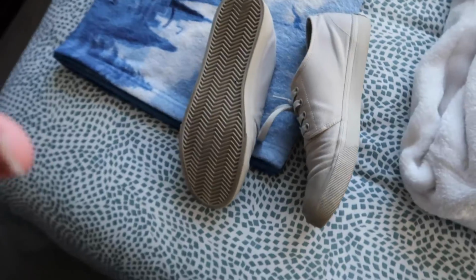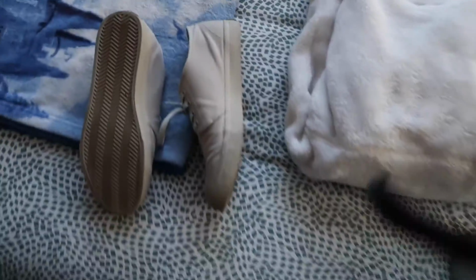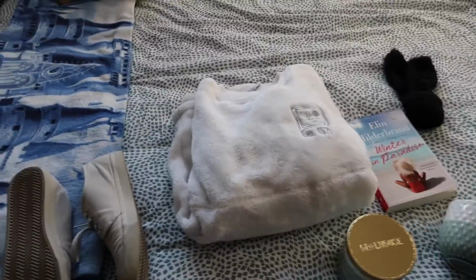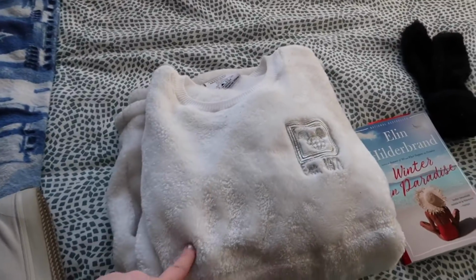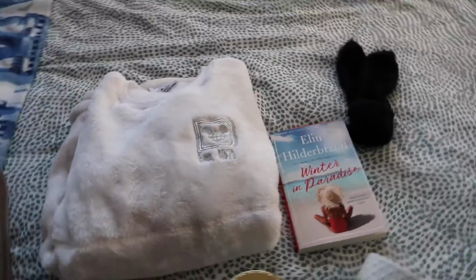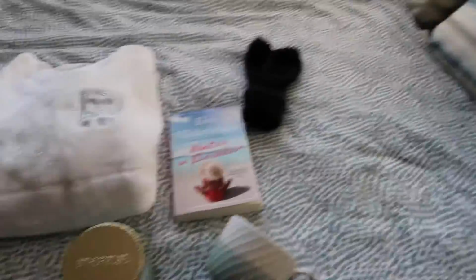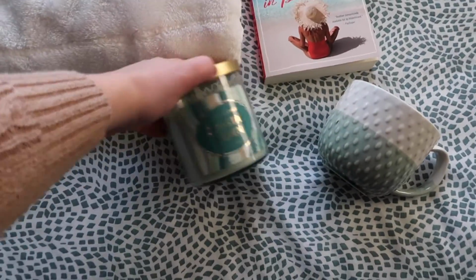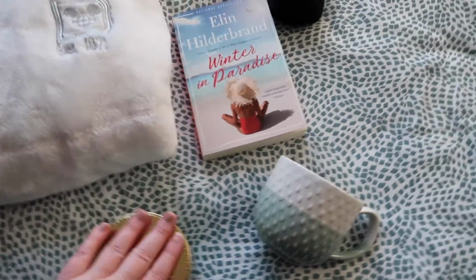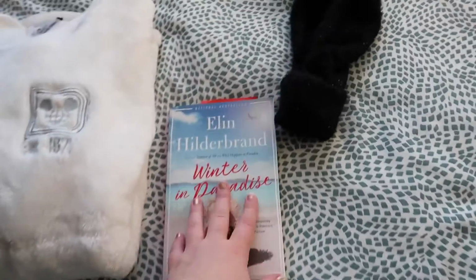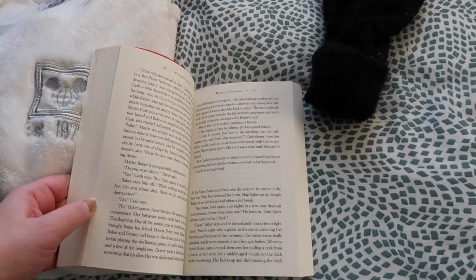Okay, hello. All right, so I collected some things. Let me show you. So we have the bangs. I just kind of have them flipped over for now until I'm absolutely ready to shoot with them. We got the Spirit jersey that's super fuzzy. I have this Target candle, and then I have one of my favorite mugs. I have a book that I'm currently reading. I was just gonna have it open.